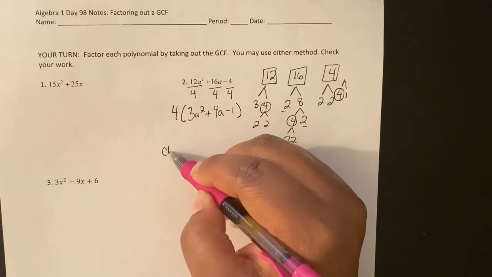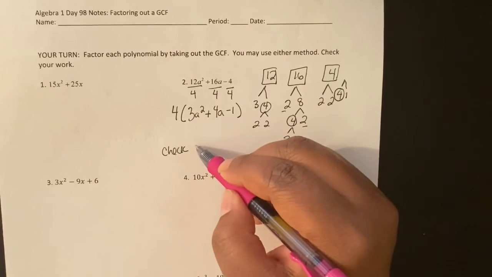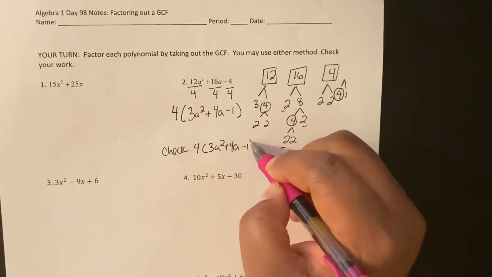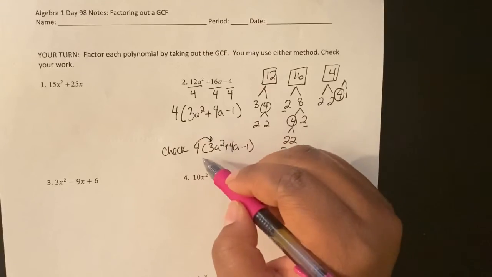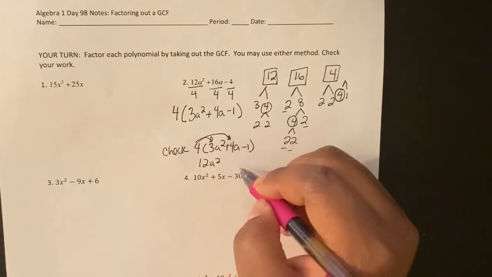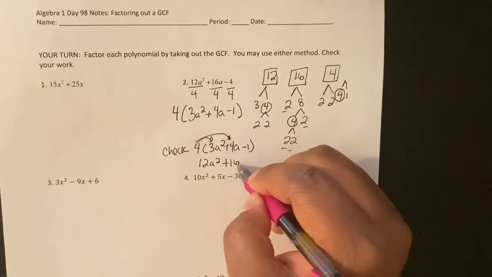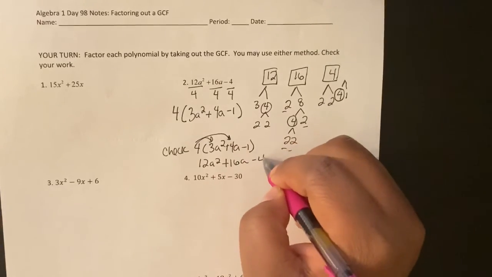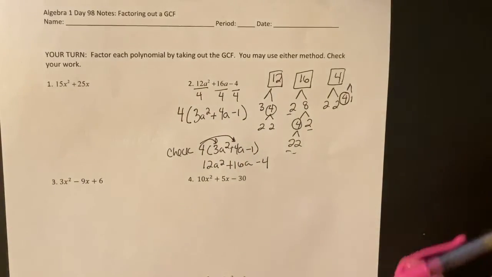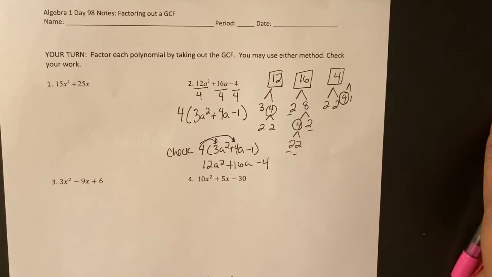We can check it by multiplying it in. 4 times 3a squared plus 4a minus 1. 4 times 3a squared is 12a squared. 4 times 4a is 16a. And then 4 times negative 1 is negative 4, which is right where we began. Okay. So now your job is to do the rest of these at home on your own. Okay. And then when we come back on the next lesson, we'll look at the answers.